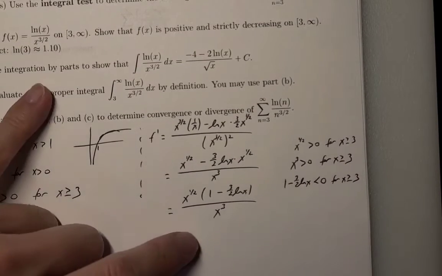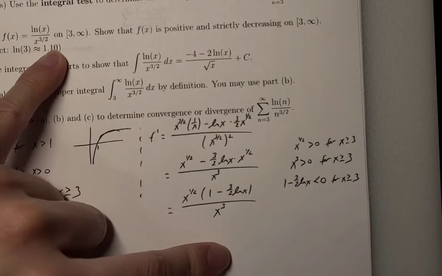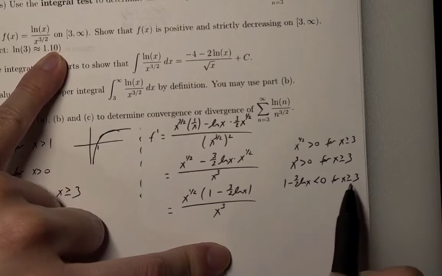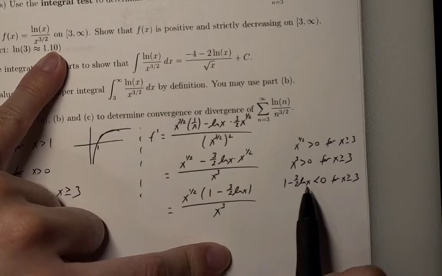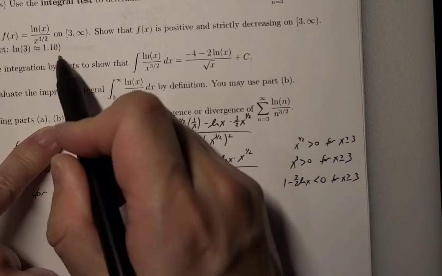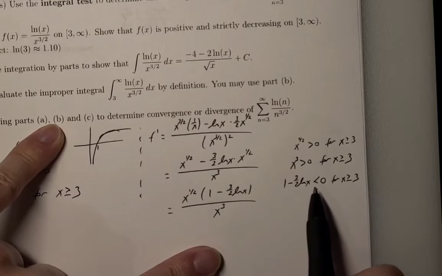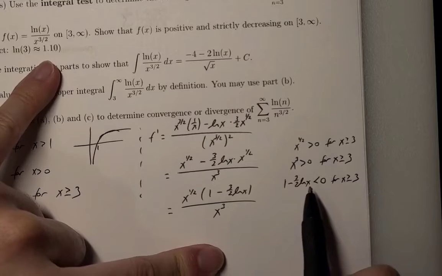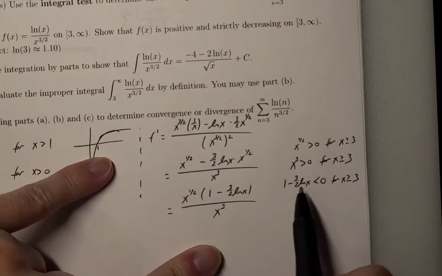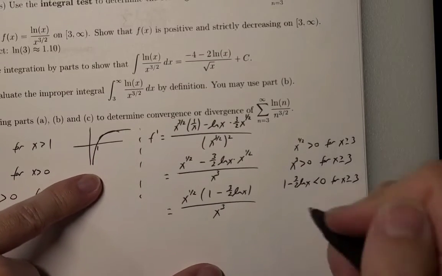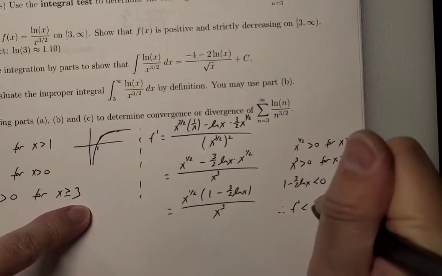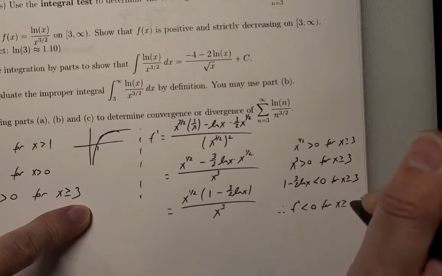Okay, and they even gave us this hint over here that ln 3 is 1.11. Well, when we plug in 3 here, then we get 1 minus, let's round this down to 1, 1 minus 3 over 2, which is negative 0.5, which is less than 0. Okay, and then as x gets bigger, the log gets bigger, so it will become more and more negative. So therefore, f prime is less than 0 for x greater than or equal to 3.